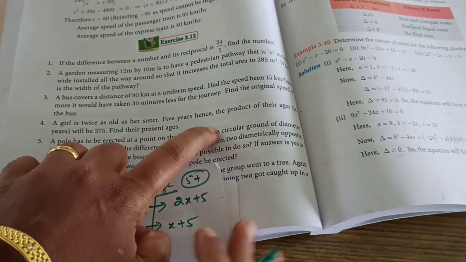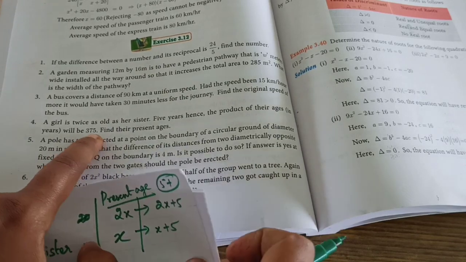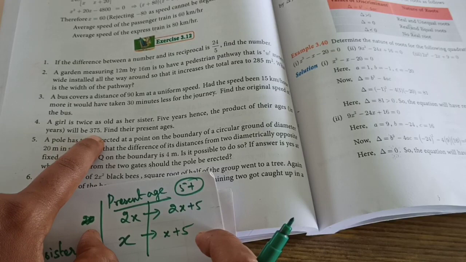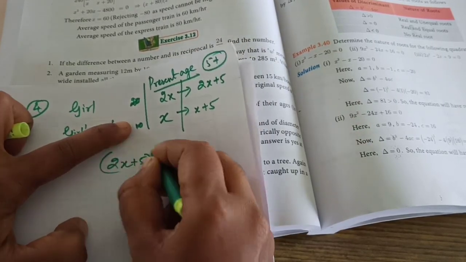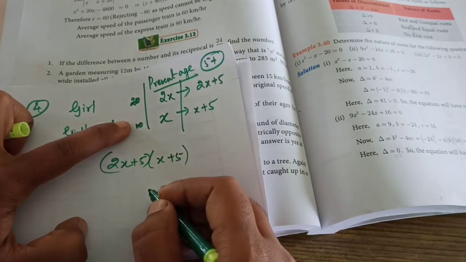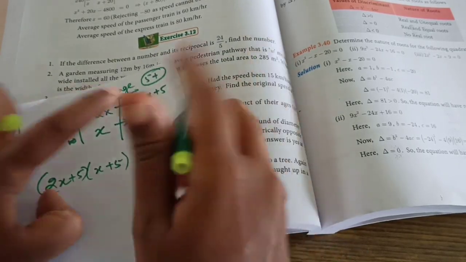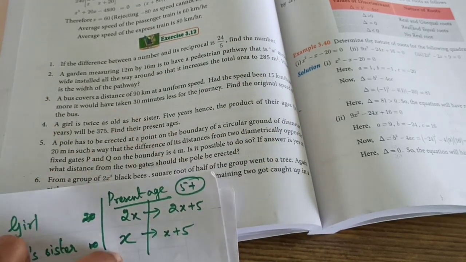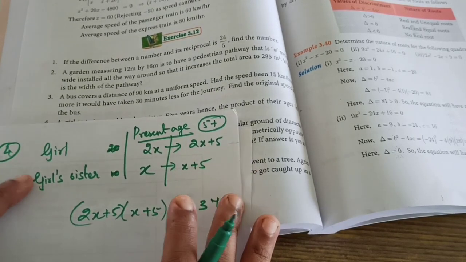The product of their ages will be 375. So after 5 years, when we multiply the ages, we need to get 375. So 2x plus 5 into x plus 5. Product means multiplication, which equals 375. We need to find the present age. Present age means x and 2x we need to calculate. Got the concept? This is the outline.